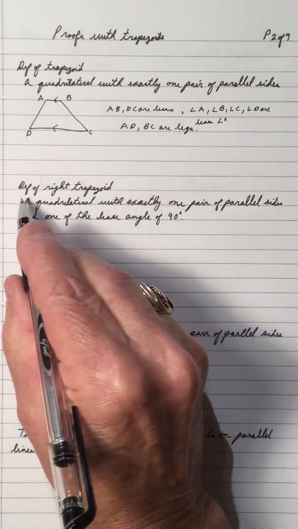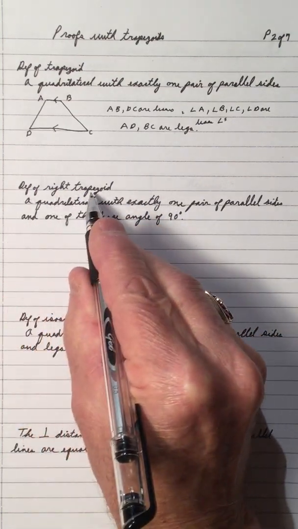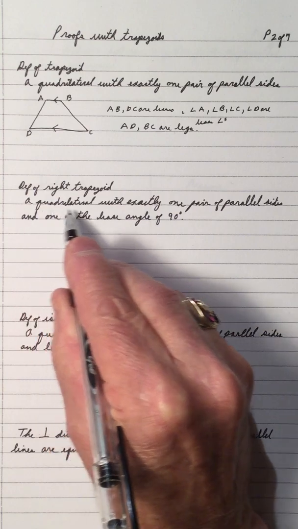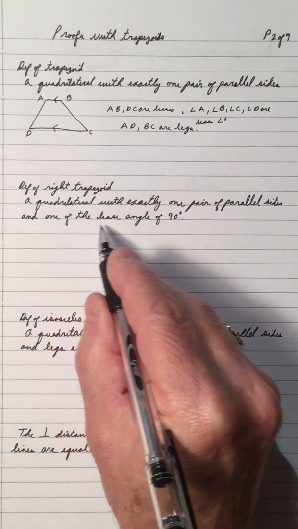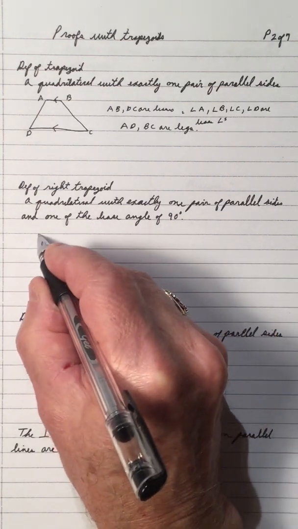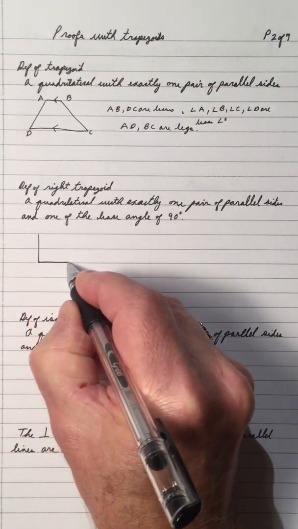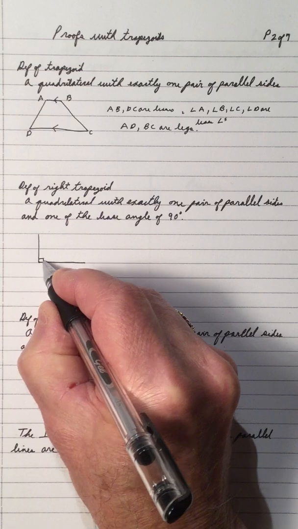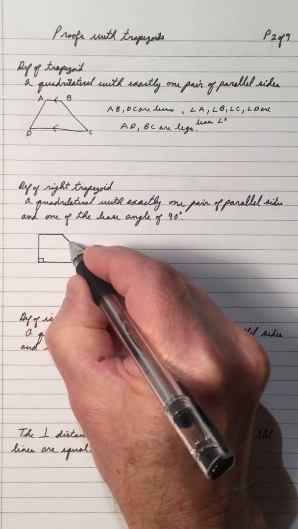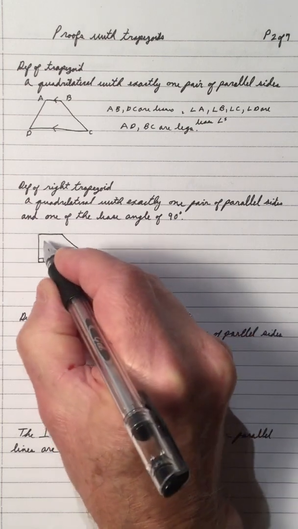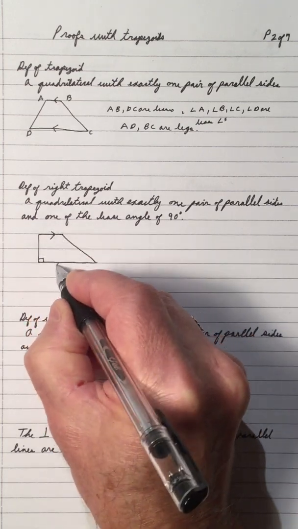Also, let's look at the definition of a right trapezoid. A trapezoid with exactly one pair of parallel sides and one of its angles 90 degrees. So if I draw this and make this a 90, and extend this, so I have one right angle. So notice these two sides.